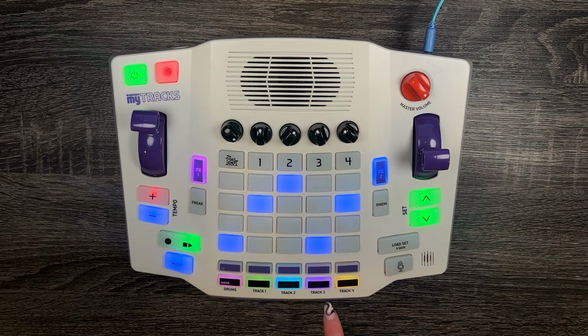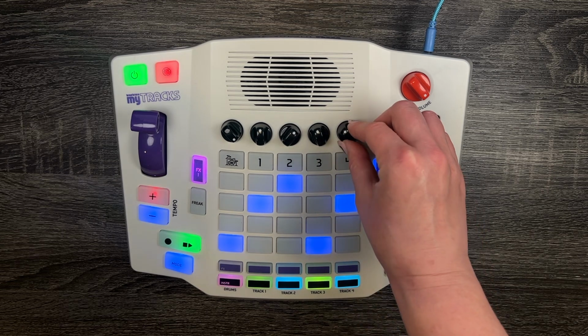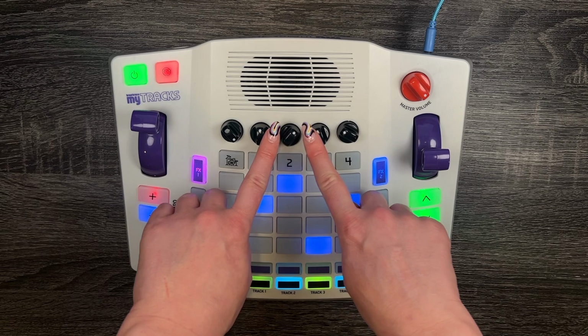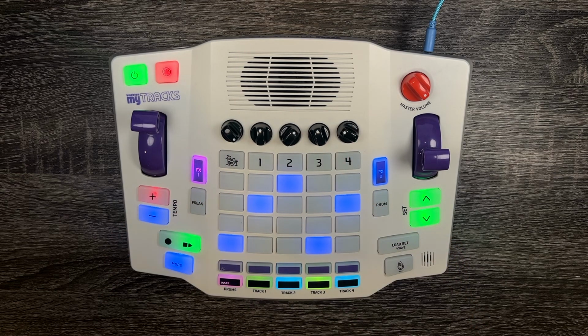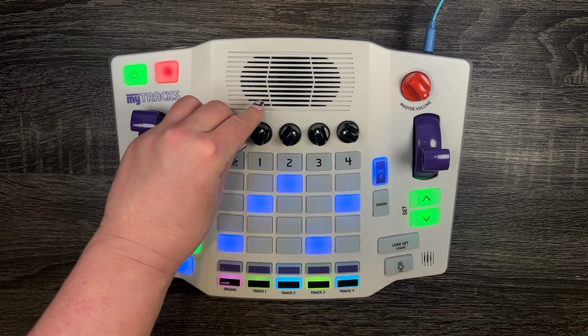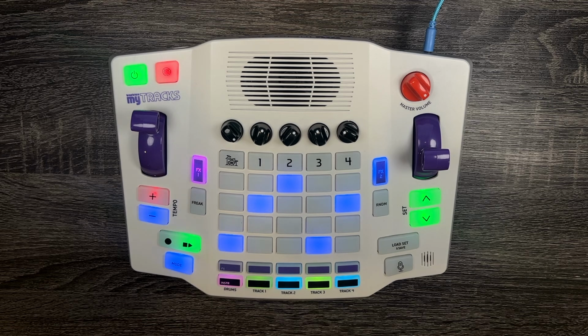And remember, you can change individual instrument sounds by clicking on the instrument button. And change volumes on the individual tracks here. And change octaves as well by clicking and holding.